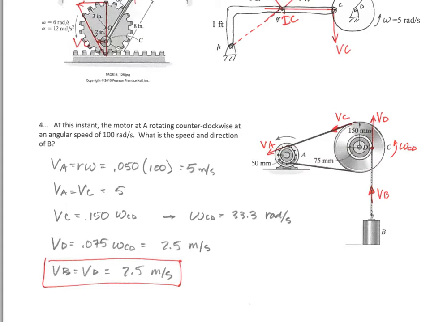So a couple of key understandings: this thing rotates this way, this rotates this way, pulls that guy up. So then we just put the gear ratios in. Velocity of A is equal to its r omega, which is 5. Velocity of A and velocity of C have to be equal to each other. Velocity of C is equal to its r times this omega over here. We find a new omega over here of 33. Then the velocity of D is equal to the velocity of B, which is equal to that little r right there, times its omega, and we get 2.5.